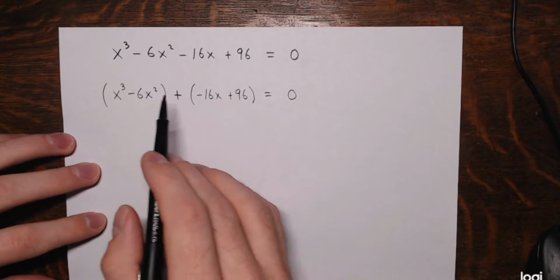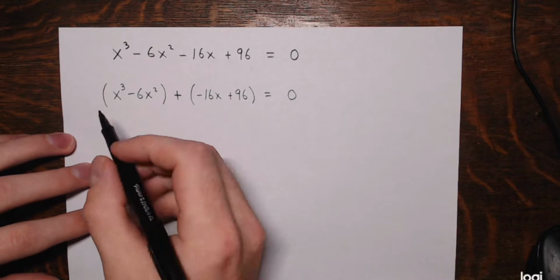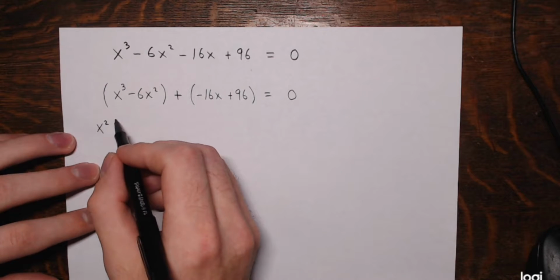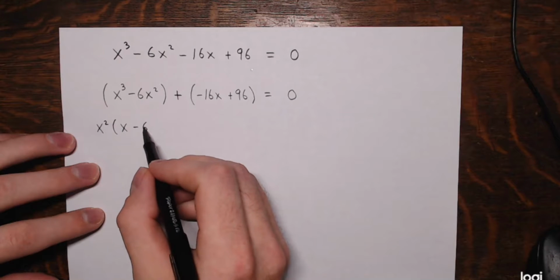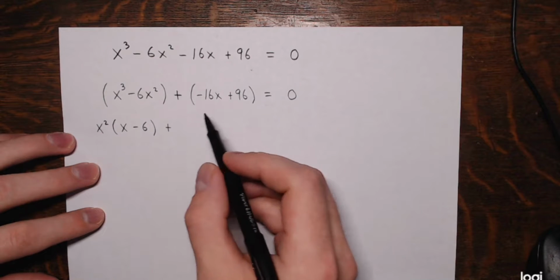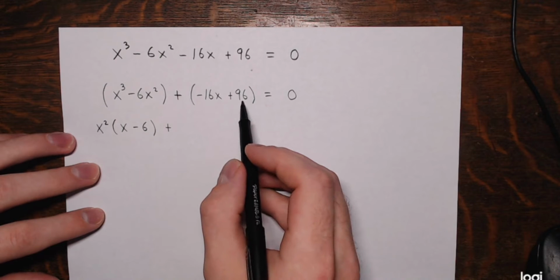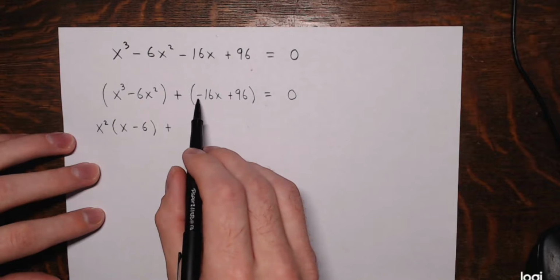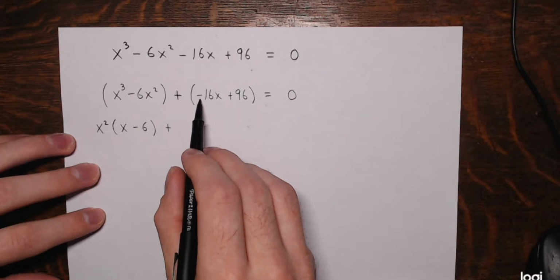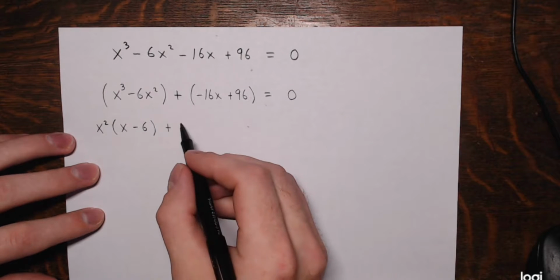The first 2 terms have a common factor of x squared. That comes out. And what would be left over would be x minus 6 plus, then the second 2 terms have a greatest common factor of 16. But if you recall from before, when the lead term of a group is negative, pull out the opposite of the greatest common factor. So I'm going to pull out negative 16.